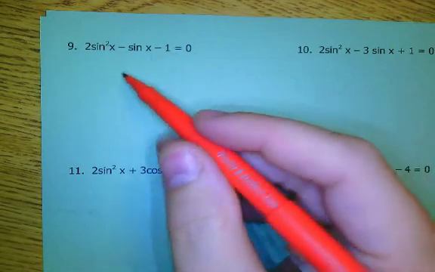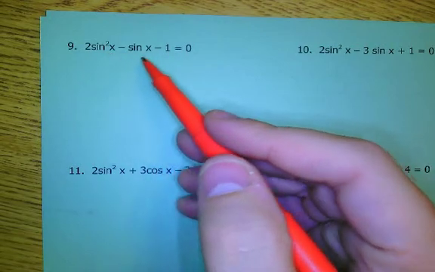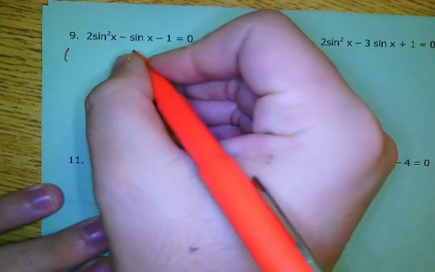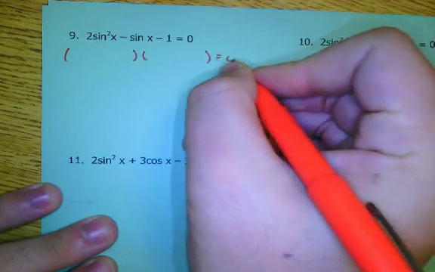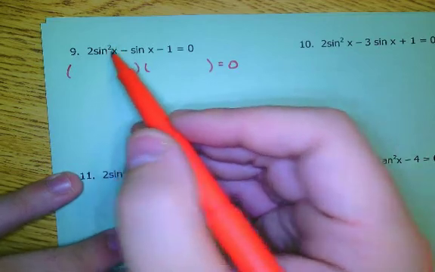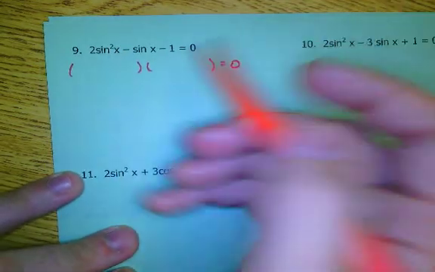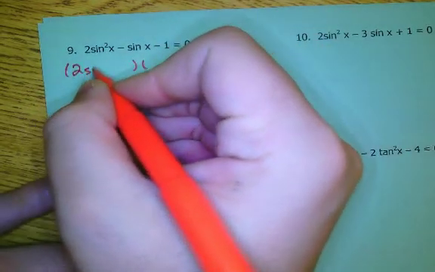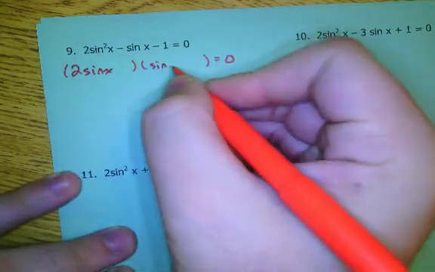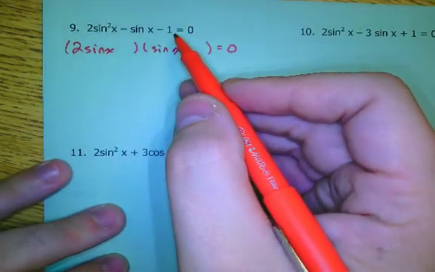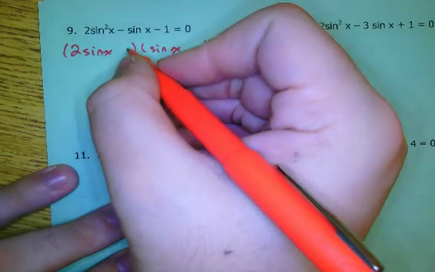We have 2 sine squared minus sine minus 1. Can I factor this? Let's factor it. Okay, so what's the only way to get sine squared? Sine times sine, right? How do you get a 2? One of them has to be a 2 sine. How do you get a 1? How do you multiply to get a 1? 1 and 1. I know. I feel the same way.